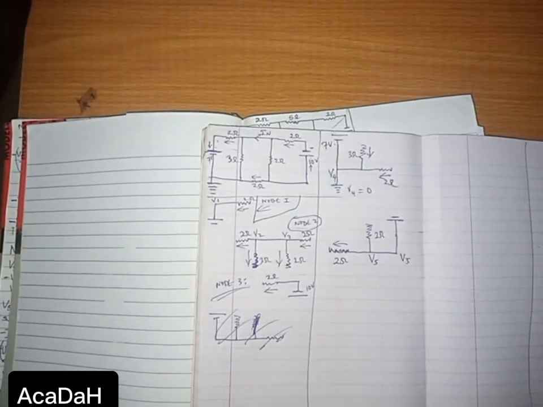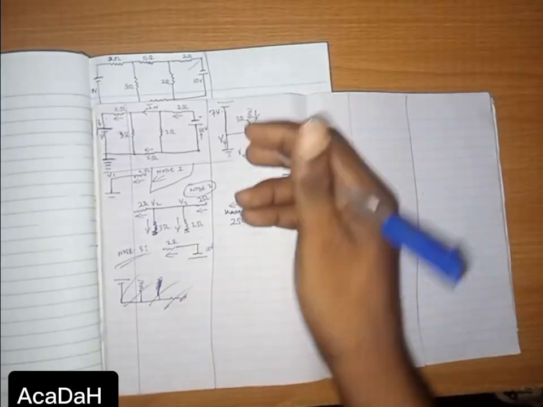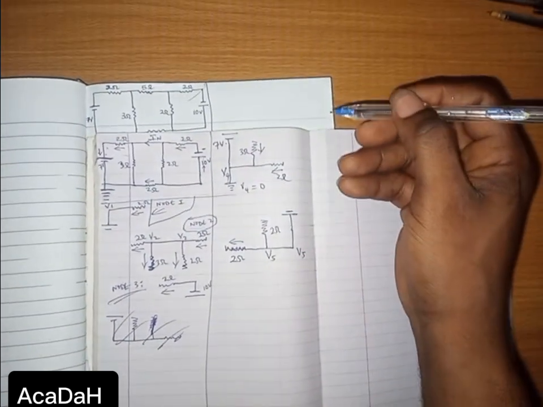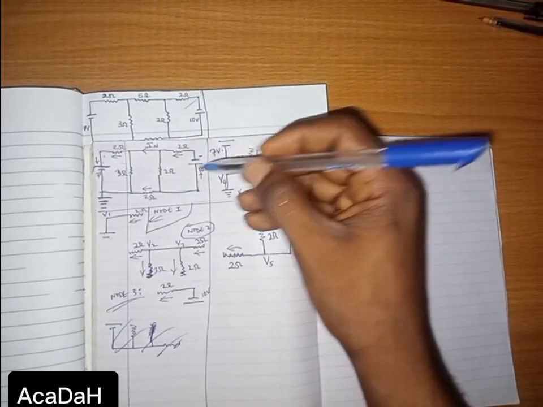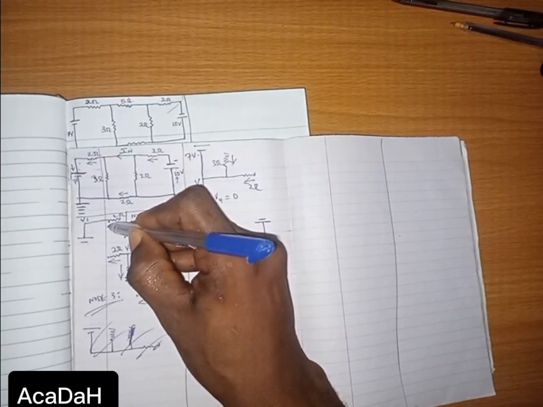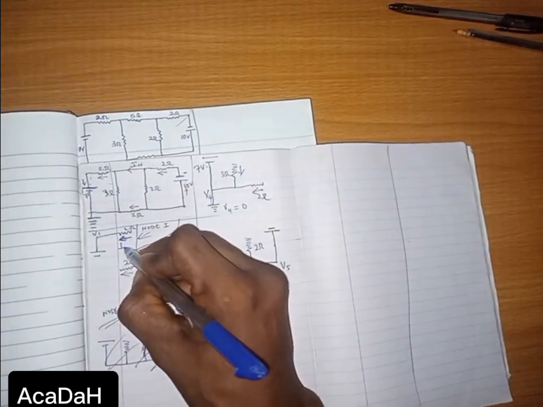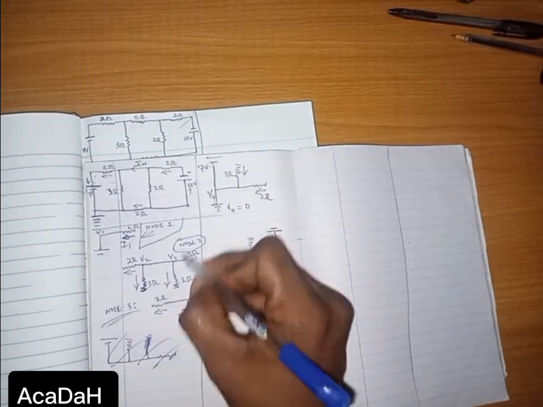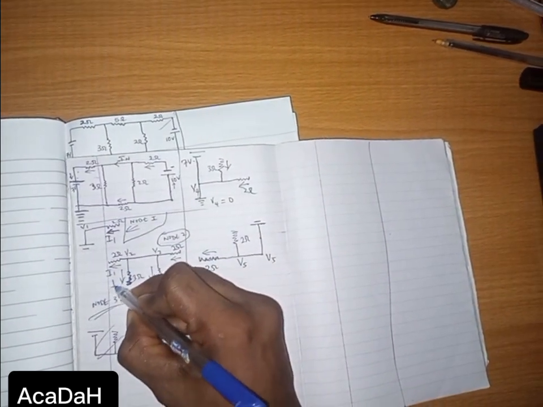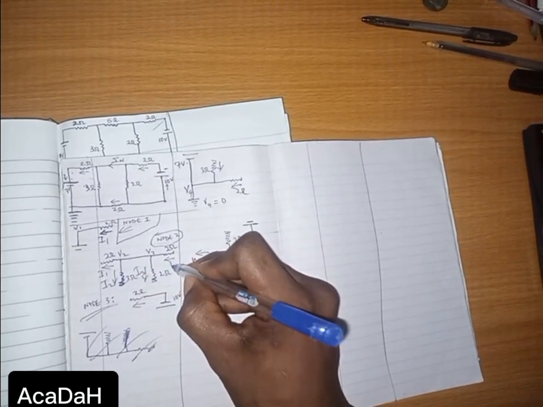So let's progress to now solving. Let's try to label the currents. We've been able to label the voltages. Let's try to label the currents. Notice that this is the first current. Call it I1. This is the second current, I2. Call this one I3. Then call this one I4.